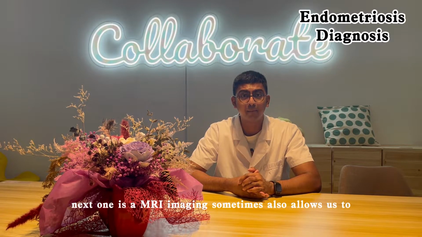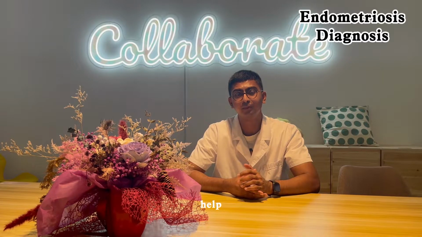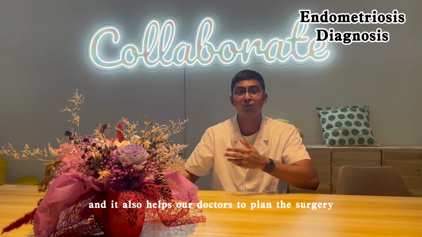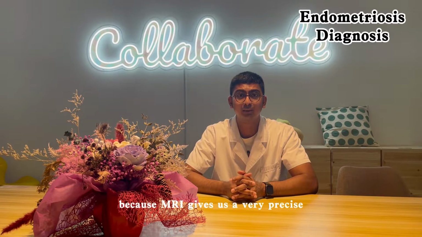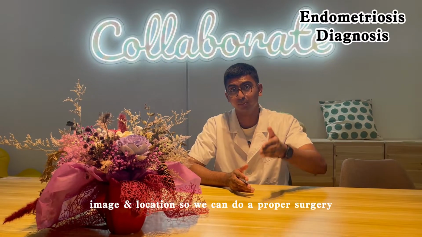Next one is MRI imaging. Sometimes it also allows us to help properly pinpoint this location, and it also helps our doctors to plan the surgery, because MRI will give us a very precise image and location, so we can do a proper surgery.